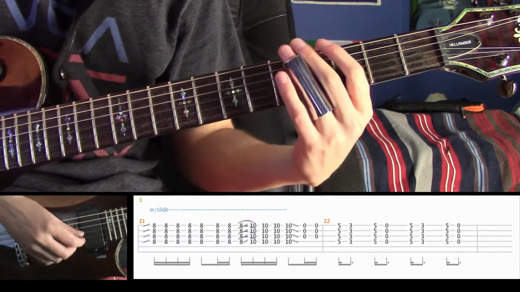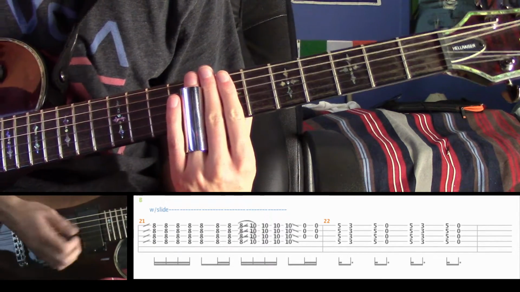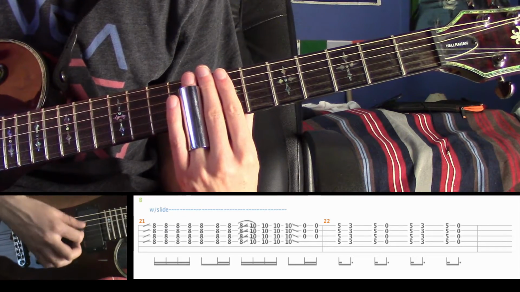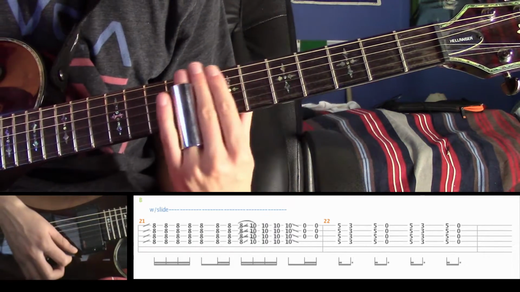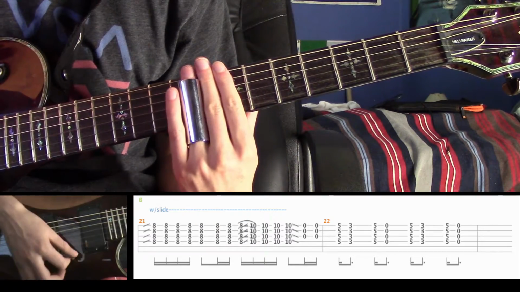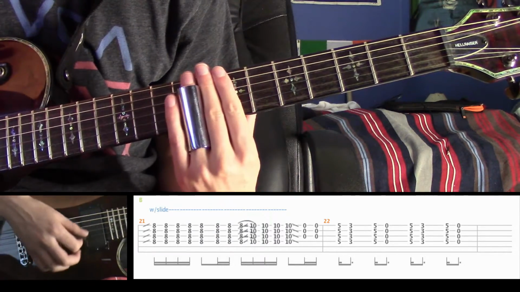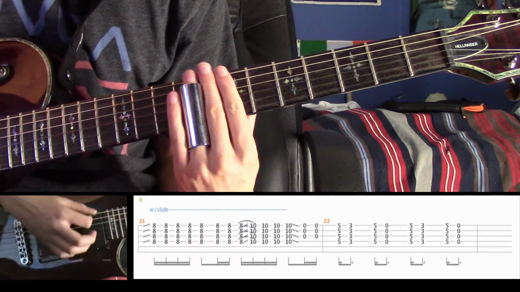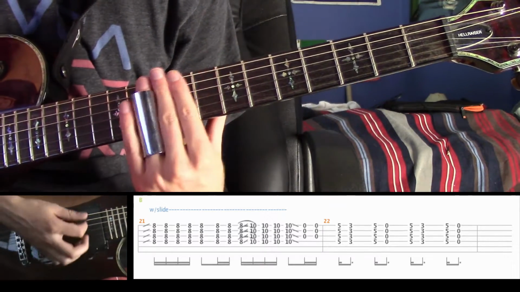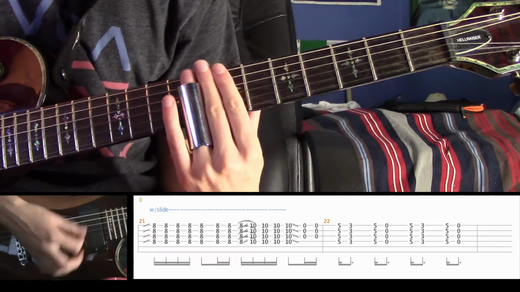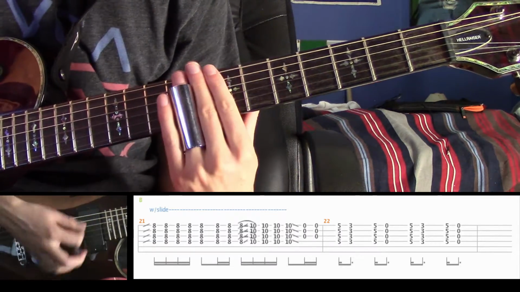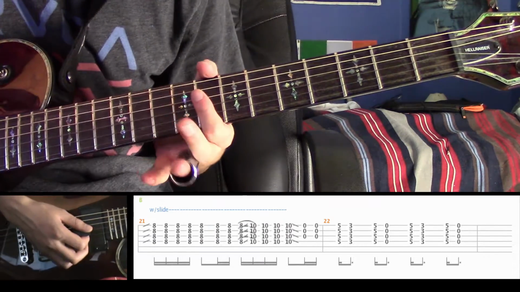Okay, and what that is, you slide to the 8th on all the top strings, the highest strings. So starting at the D and going all the way up: D, G, B, E, and slide to the 8th. You hit it like that. And then you slide to the 10th, so 8 to 10.